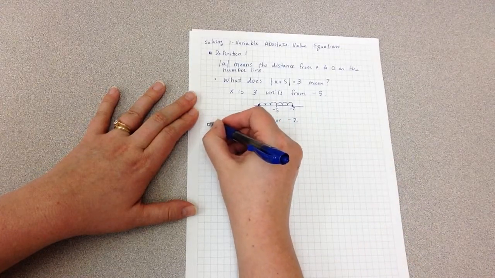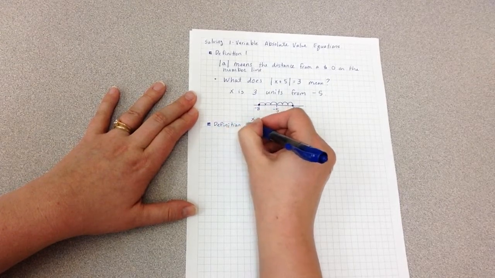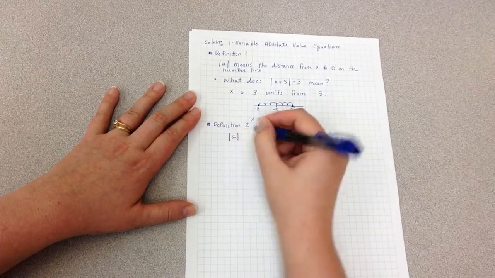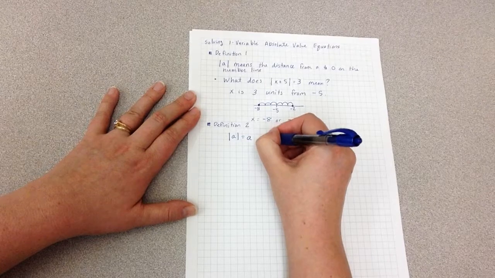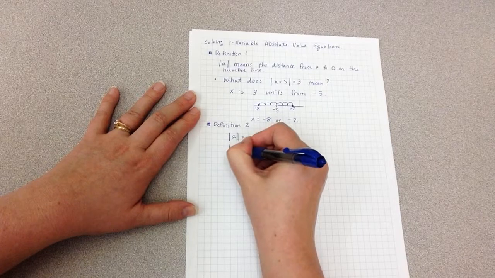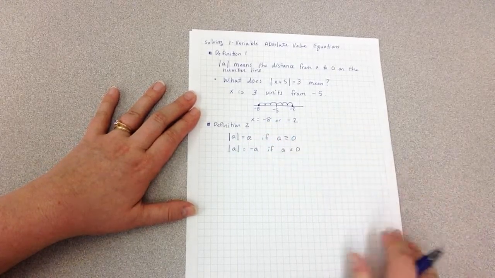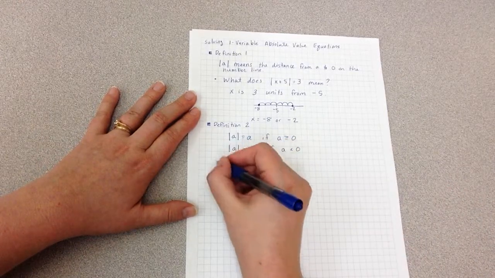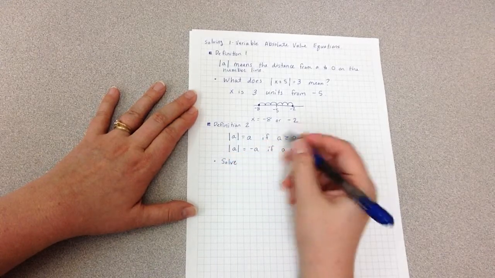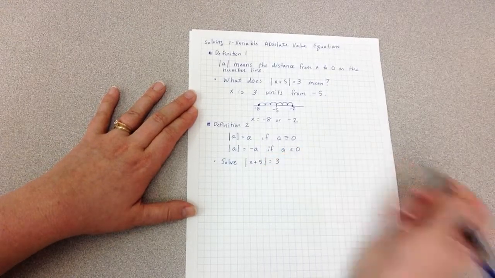Definition 2. Definition 2 says that the absolute value of A will equal A if A is greater than or equal to 0, and the absolute value of A will equal negative A if A is less than 0. So again, if I look at that exact same example from above, and in this case we would say solve, not what does it mean, but solve the absolute value of x plus 5 equals 3.